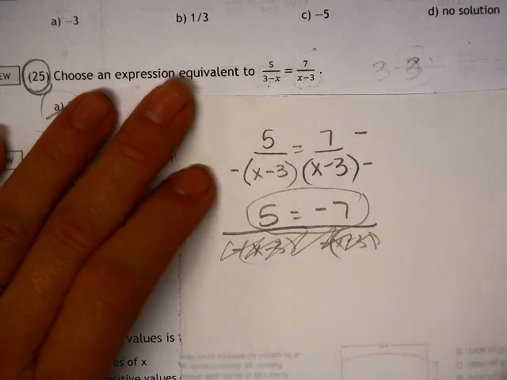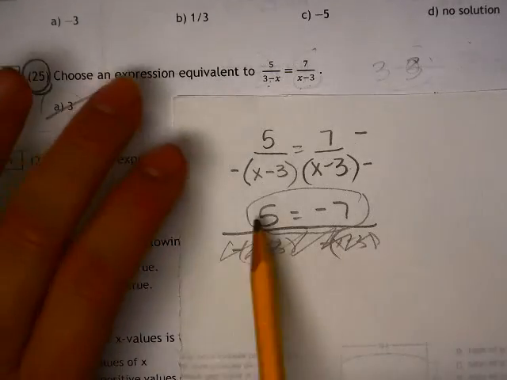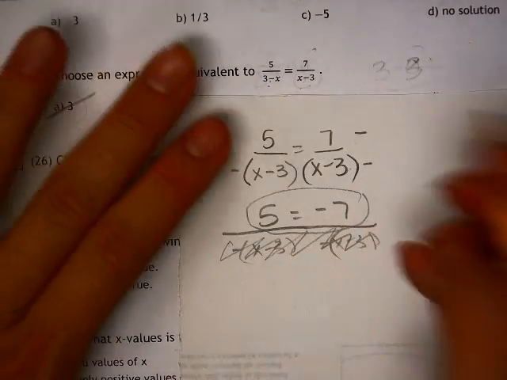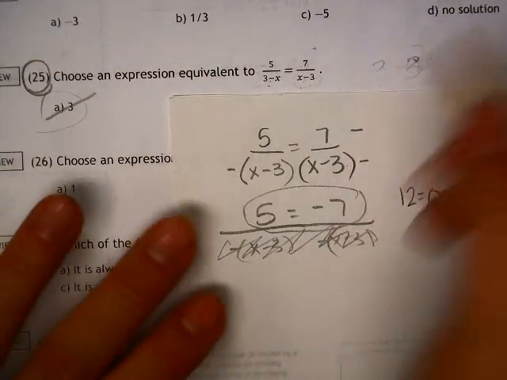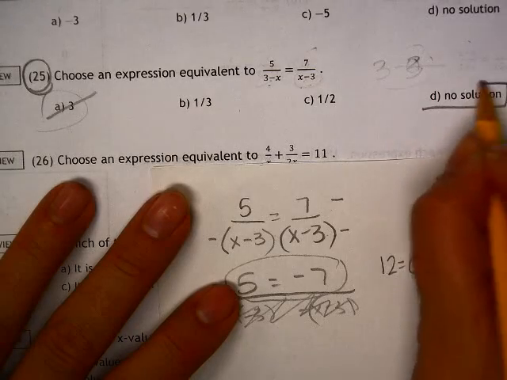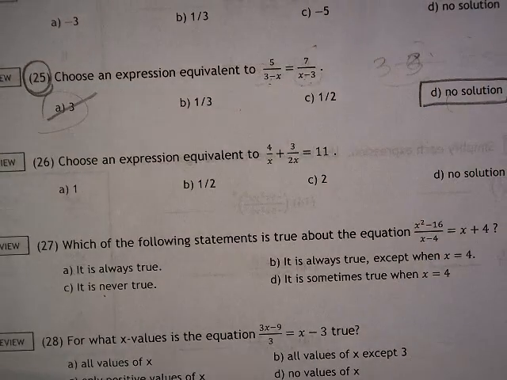So I set these equal to each other. Now think for a moment. Are those equal to each other? It's like systems of equations. If this is what you end up getting, that's never going to happen. Even if you put it all on one side, 12 equals 0, that's still never going to happen. So that is actually no solution. So be careful. Take that moment, look at your multiple choice, and see if that can help you out.